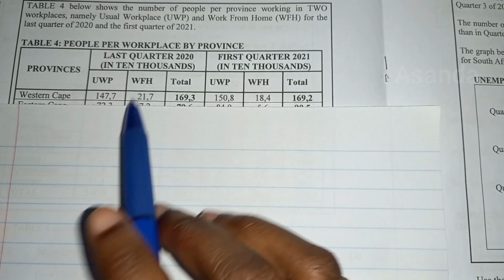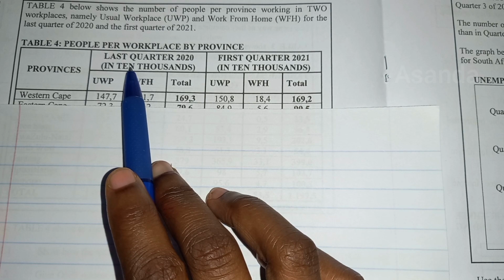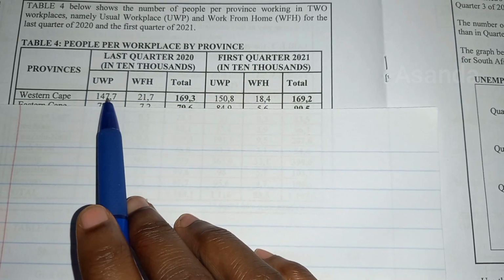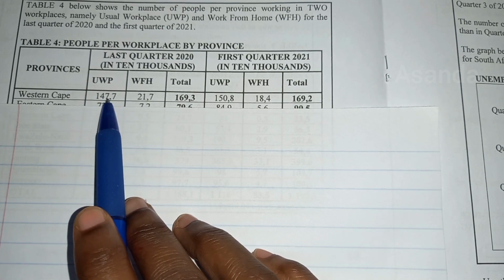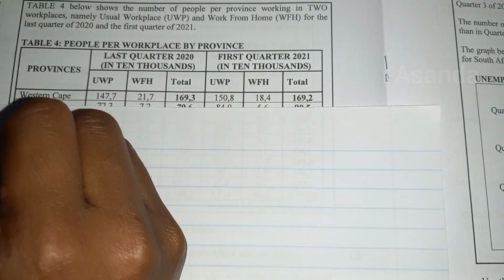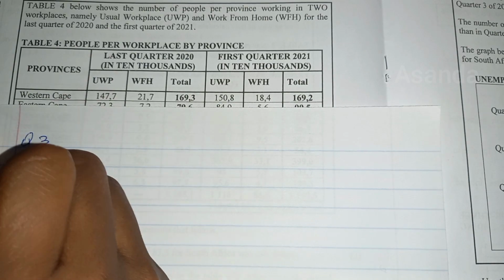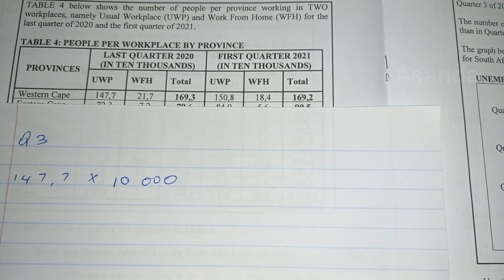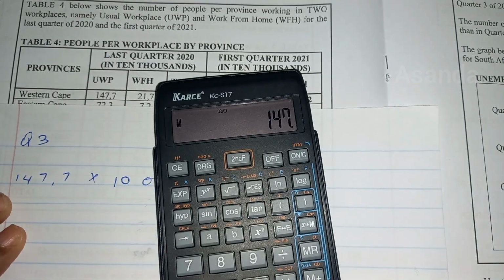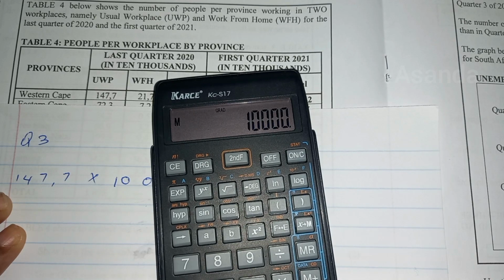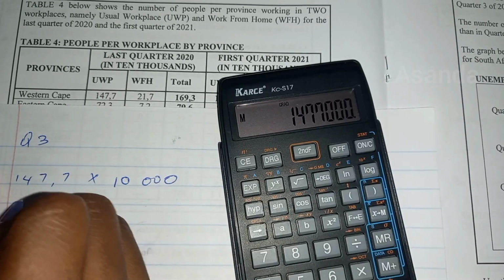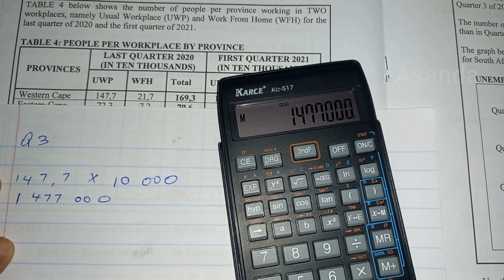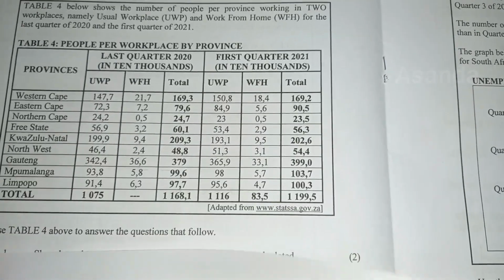In the Western Cape, last quarter 2020 in 10,000. You see that? 10,000. 147.7. So let's just sort out that number first. 147.7 means times 10,000. See? And then you take your calculator, you say 147.7 times 10,000. And then the number is actually 1,477,000. Right?